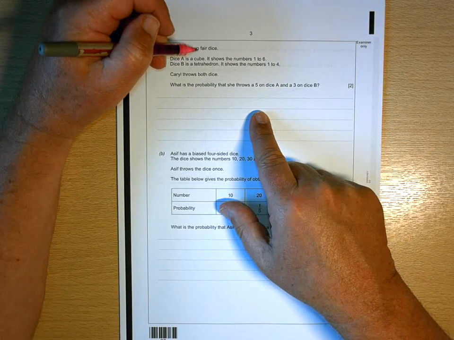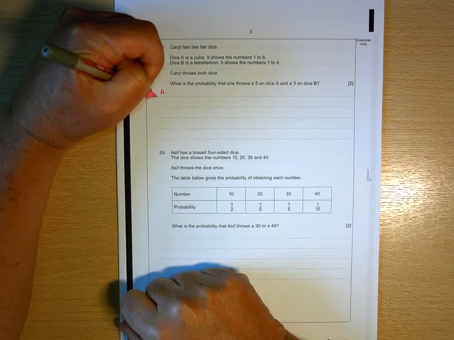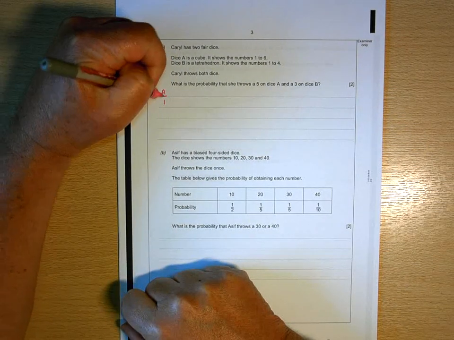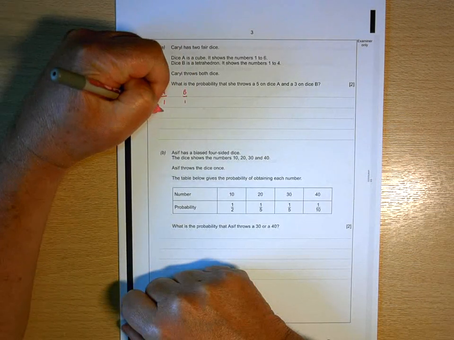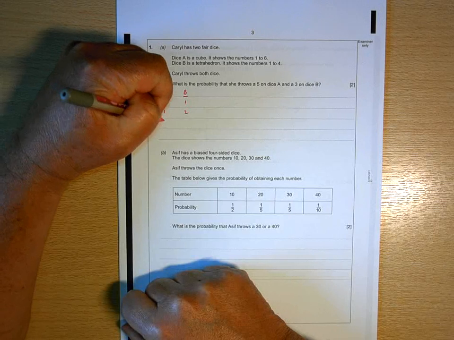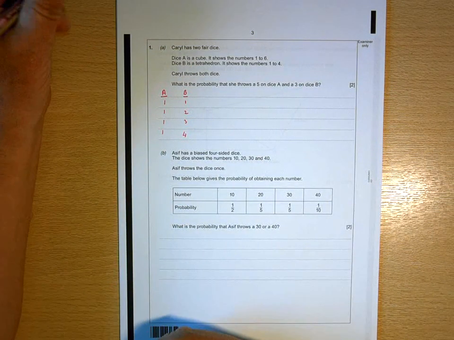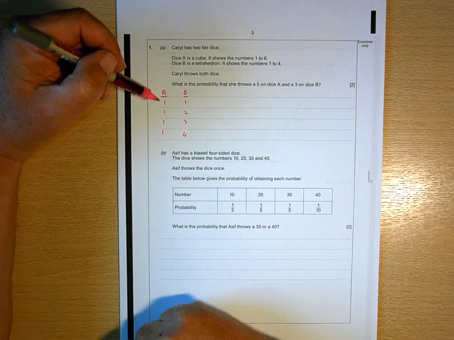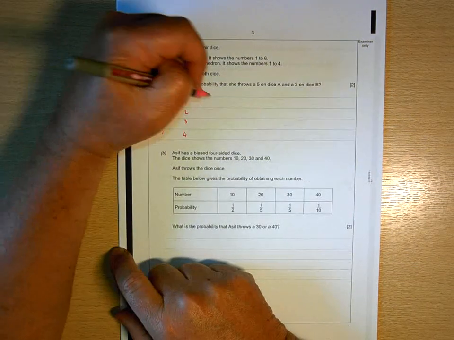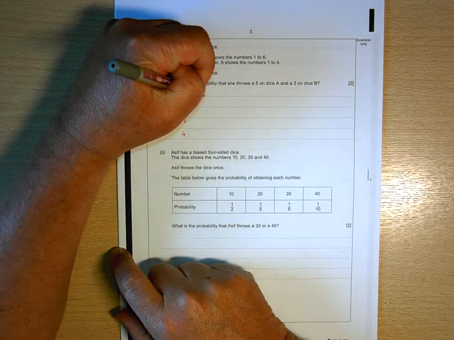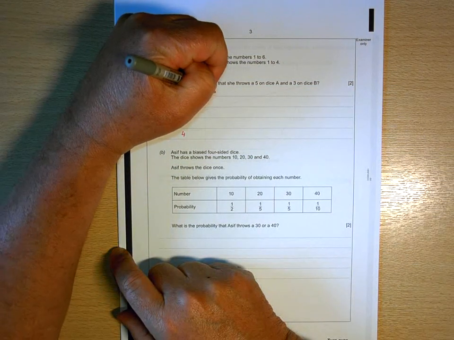So dice A is a cube, so it shows the numbers 1 to 6. So dice A could have a 1 on it. And while dice A has got a 1 on it, dice B could have a 1, it could have a 2, it could have a 3, or it could have a 4. So there are 4 possible outcomes where dice A has got a number 1 and dice B changes. We then have to consider the same for if dice A had a 2 on it.